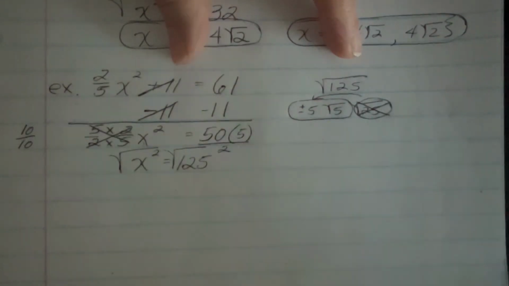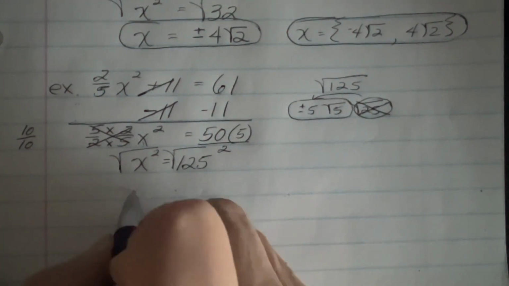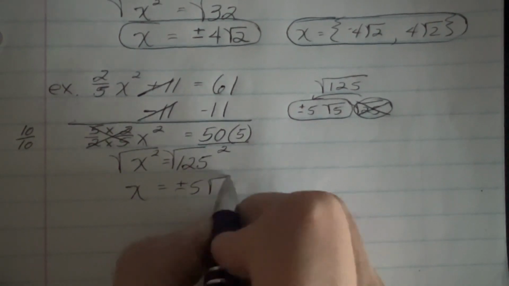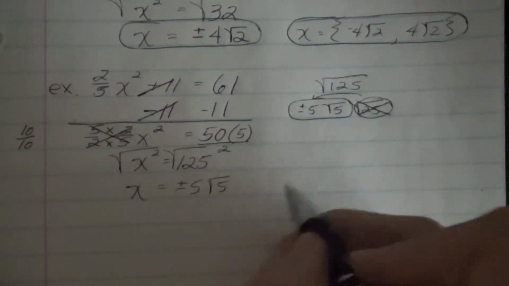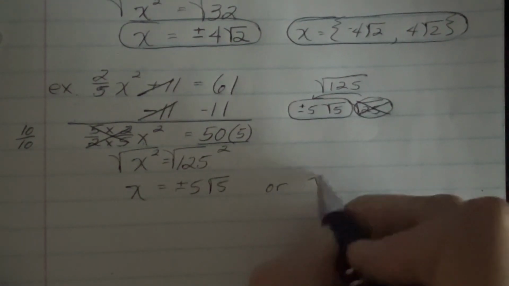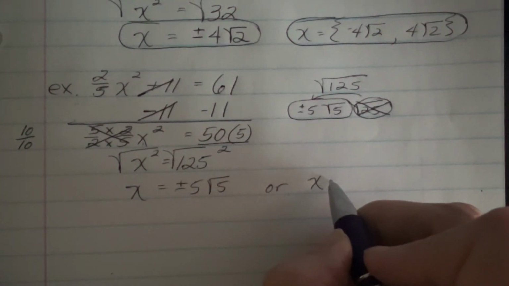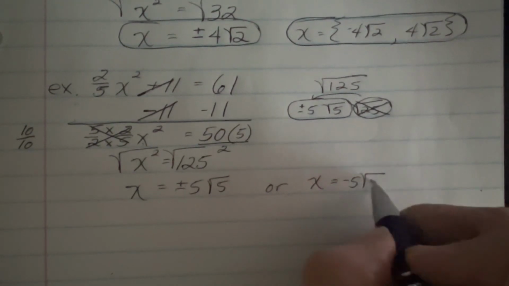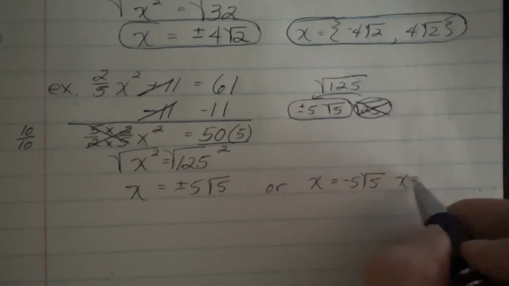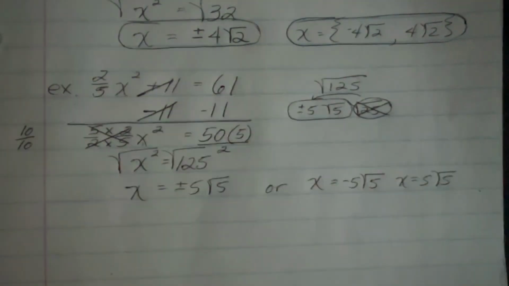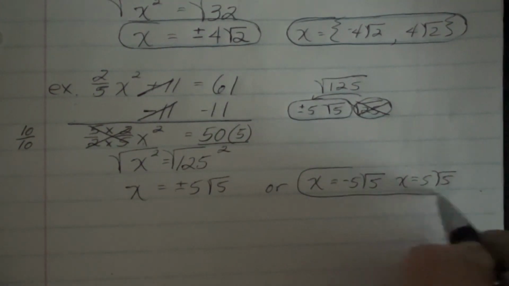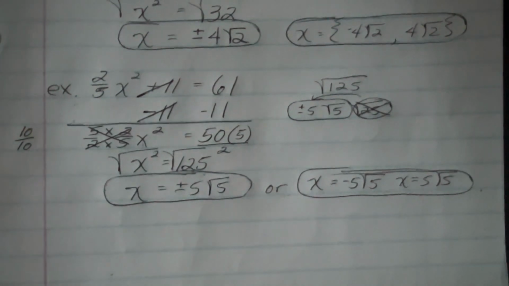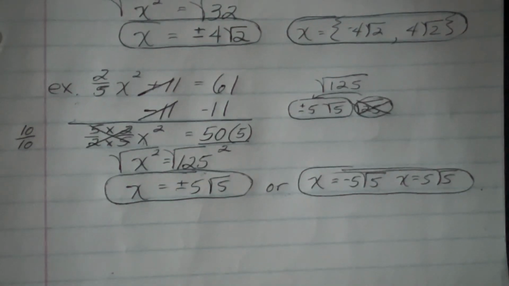And there we go. So all my x's are equal to positive or negative 5 times the square root of 5. Or fill in the blank could be, so be ready, okay? It could have, oops, a little loopy there. Could have all of that.